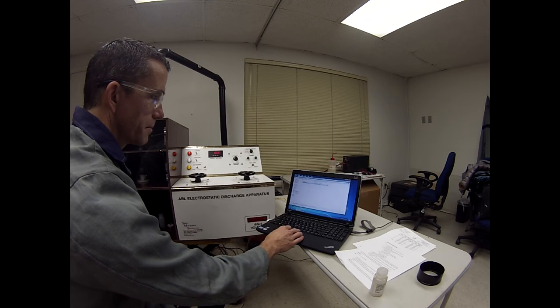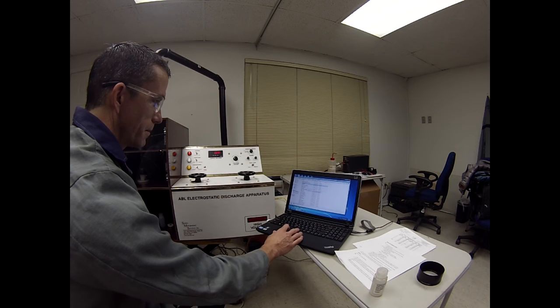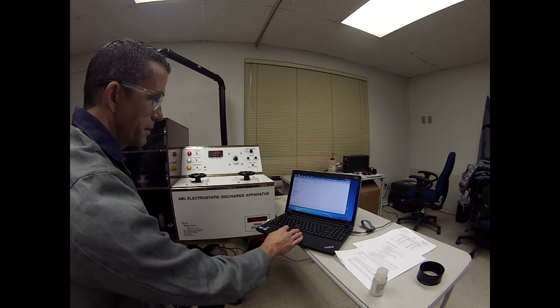So when you go to the actual data here, we were in PETN, 1500 millijoules. Here's the 5 shots we ran. You can also see in 260 millijoules, there's the 5 shots we ran.